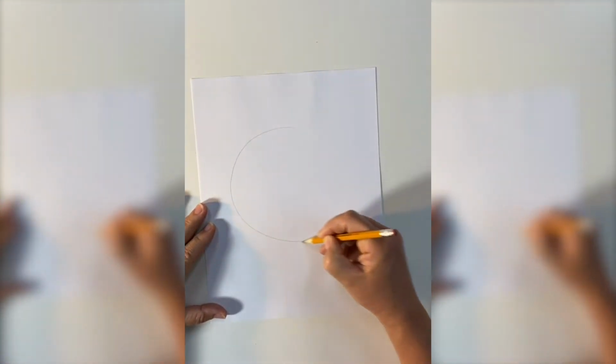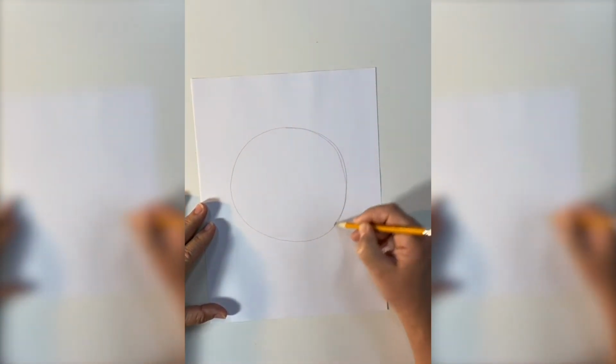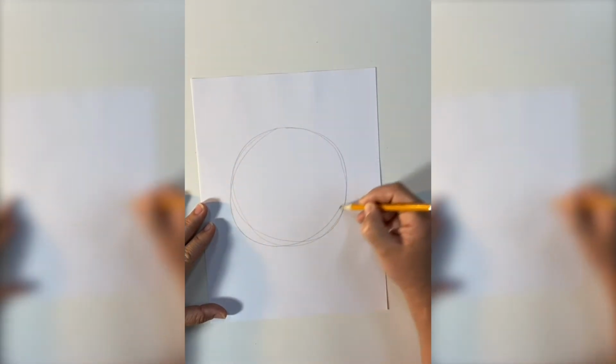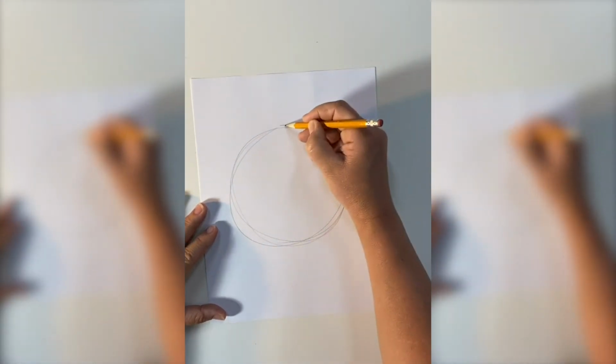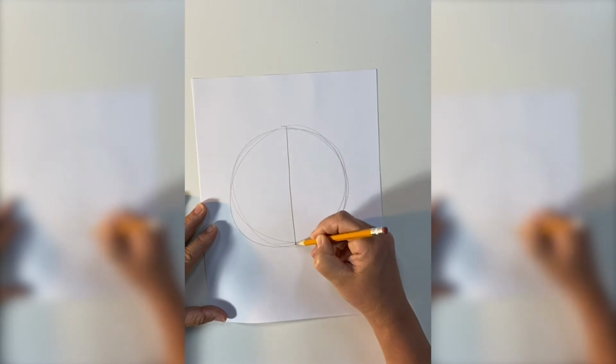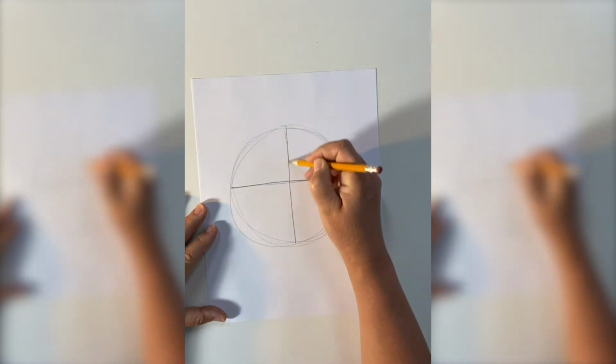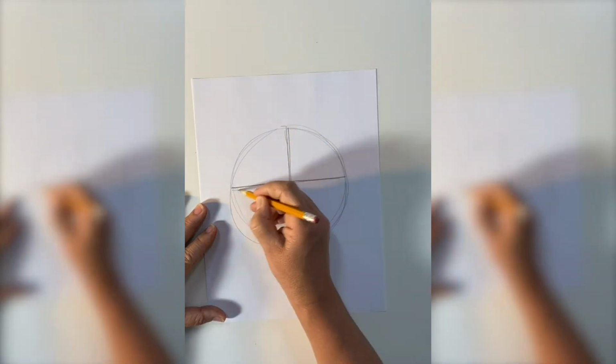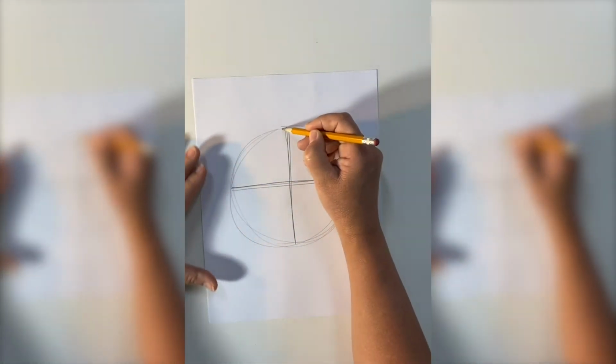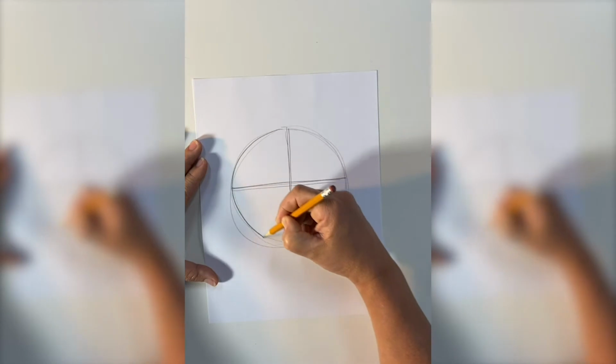Let's start with a very simple shape of a circle. Drawing the outline of the circle is the contour drawing. Start by adding a simple line going straight up, that's called vertical, up and down, and another line going horizontal, left to right, kind of like a plus sign in the middle of your circle.